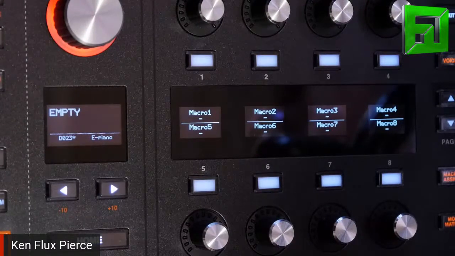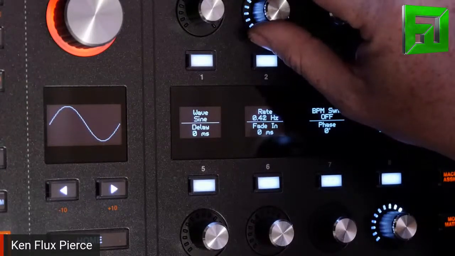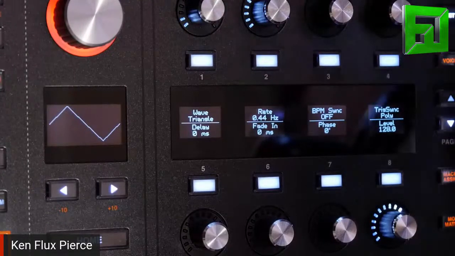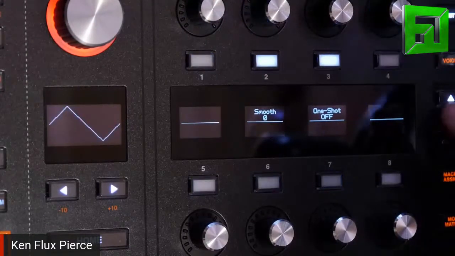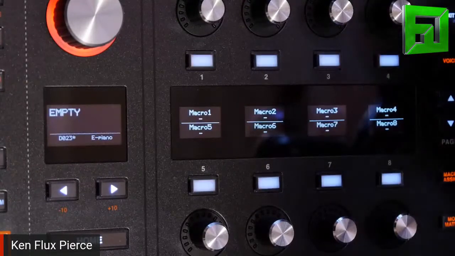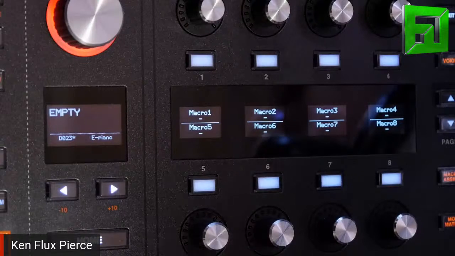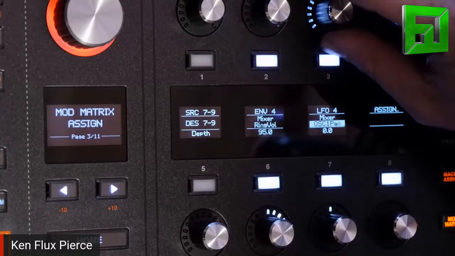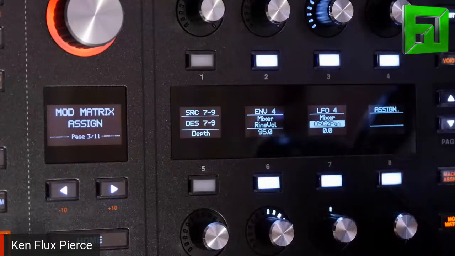And let's set up LFO 5. It's going to be kind of slow right now. Triangle wave, and trigger sync is off. And yeah, we should be good there. So what we'll do is take that to the mixer, which is going to go to our oscillator 2 panning. And we're going to keep it at 0. Depth stays at 0 for that.